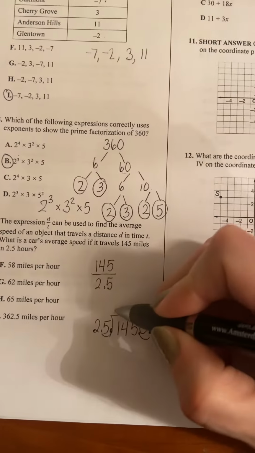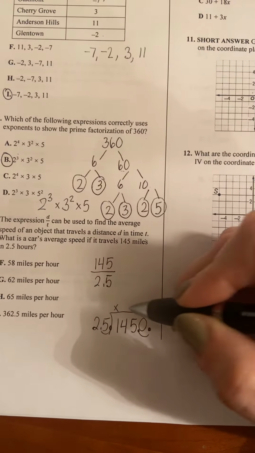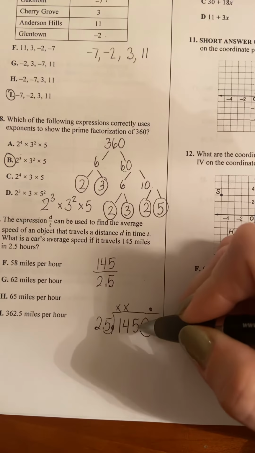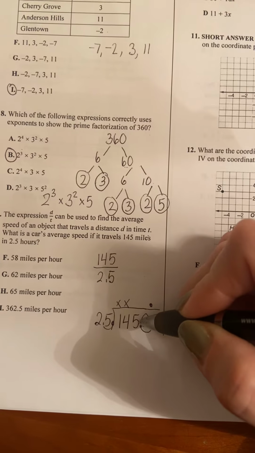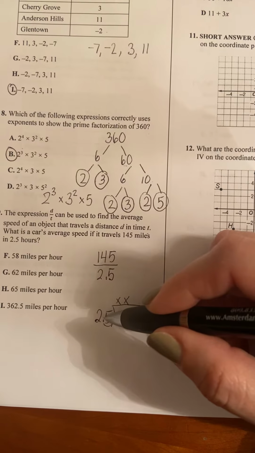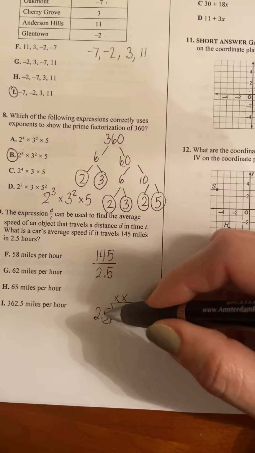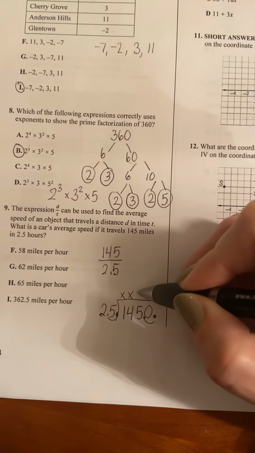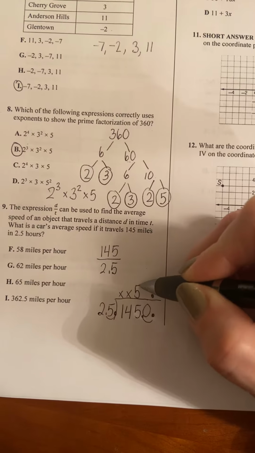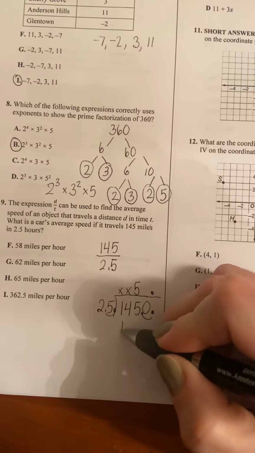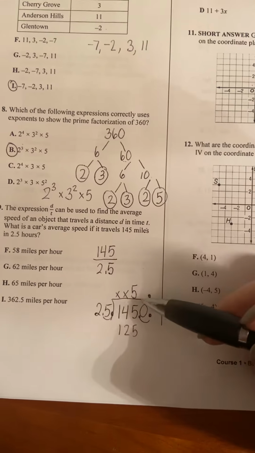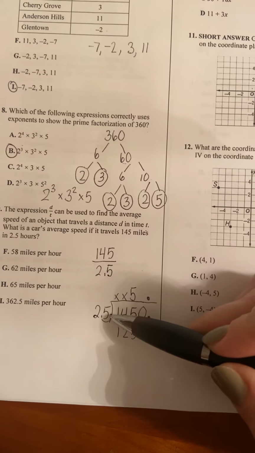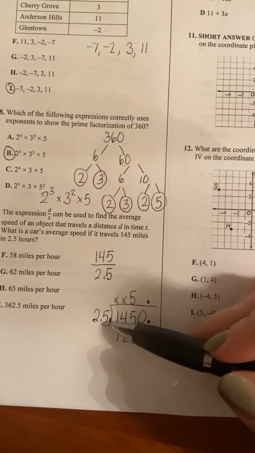So 25 does not go into 1. It does not go into 14. It does go into 145. So I'm thinking, I know that there are 4 25s in 100. So one more. So if I have 5 of them, that would be 125. If I had changed this to 6 25s, or think 6 quarters, it would be $1.50. It would be 150, which would have been too high.